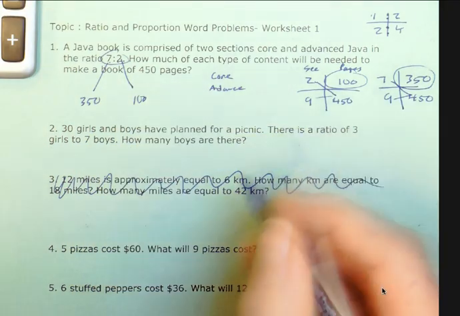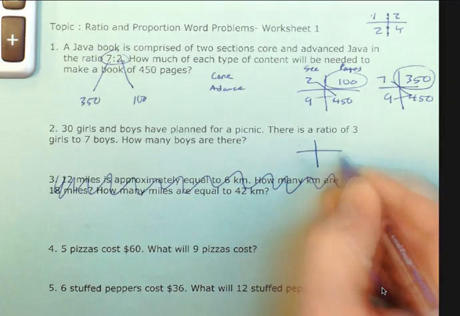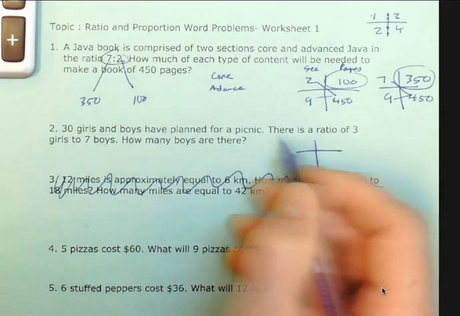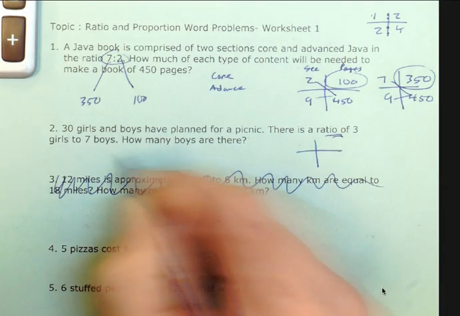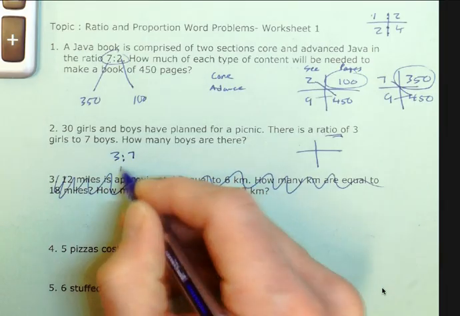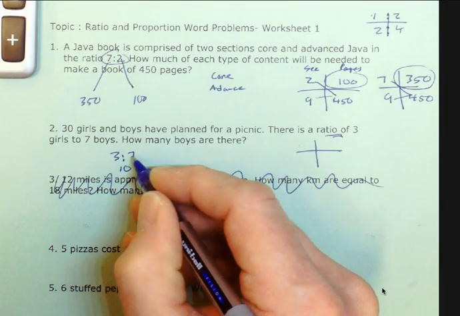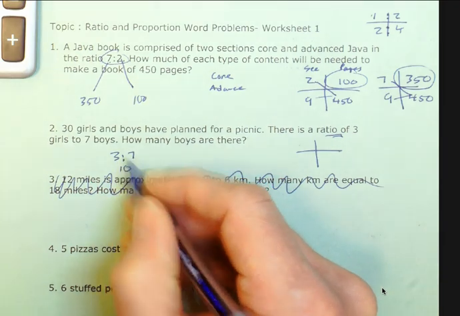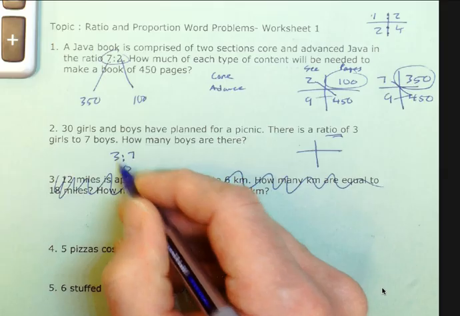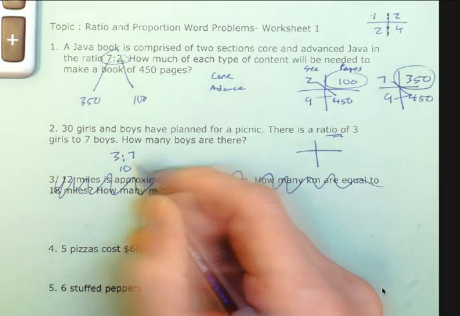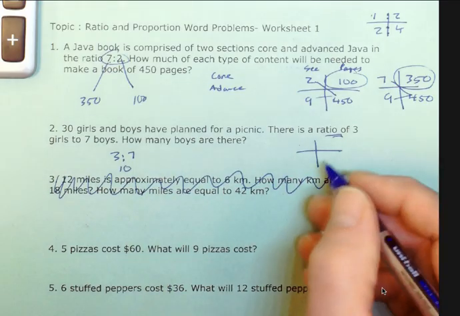All right, similarly, this problem here. 30 boys and girls have planned a picnic event. There's a ratio of 3 girls to 7 boys. So that means for every 10 kids, there's 7 boys. For every 10 kids, there's 3 girls. This is part to part. 3/10 is part to whole. 7/10 is part to whole. So I'm going to use that part to whole relationship to solve this.